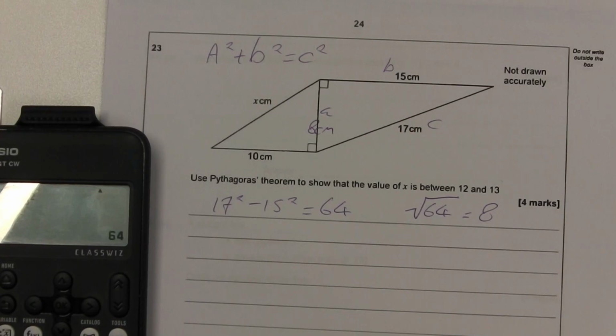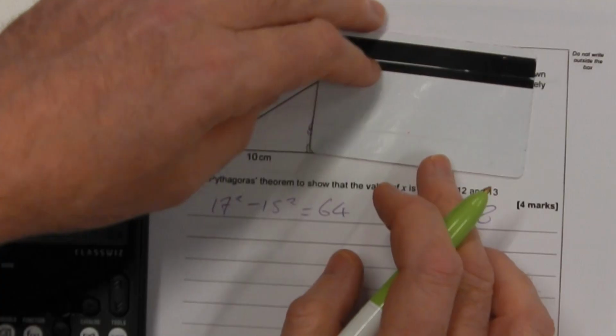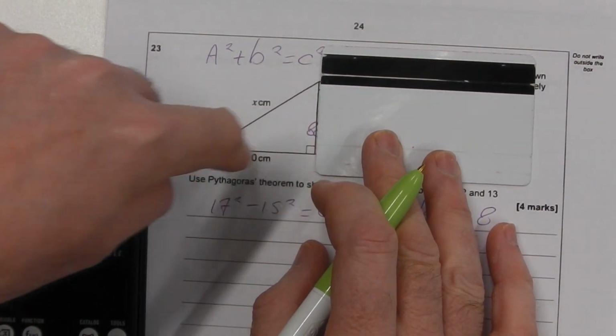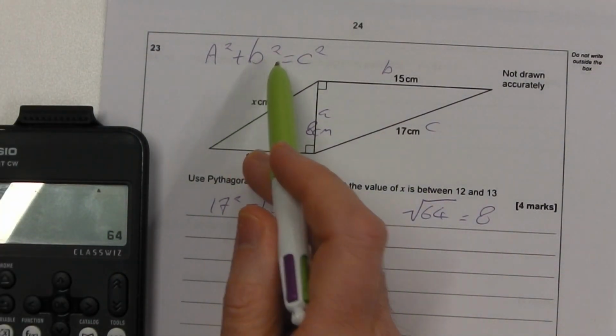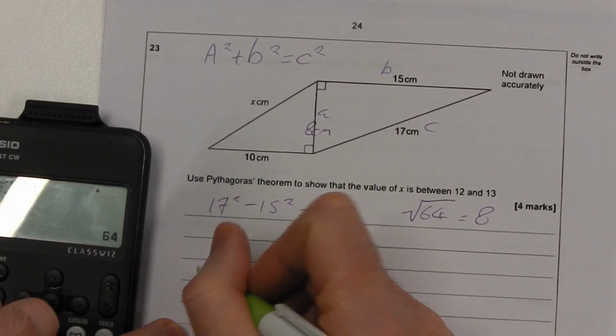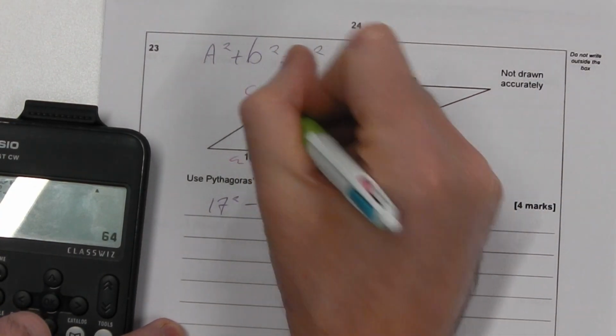Now, we've worked out that side, so thinking about the ID badge again, I can now ignore that triangle, because we've now got the 2 shorter sides, and I can work out the longer side. And we can go back to our a squared plus b squared equals c squared. Let's put the labels on them, a, b and c.